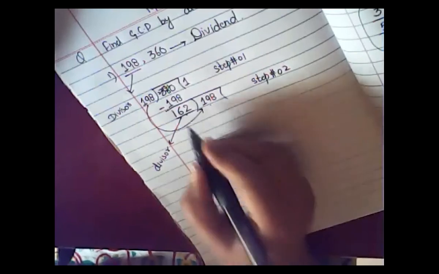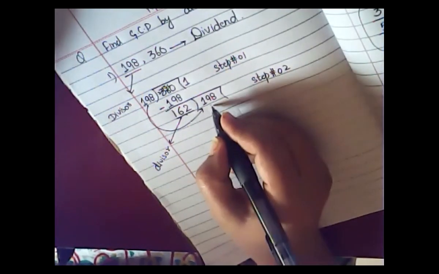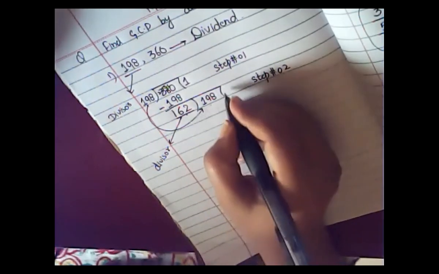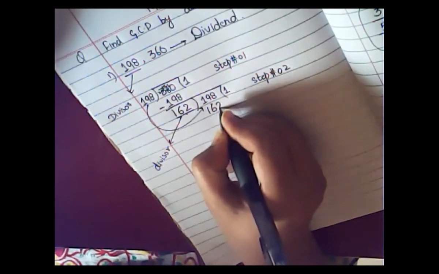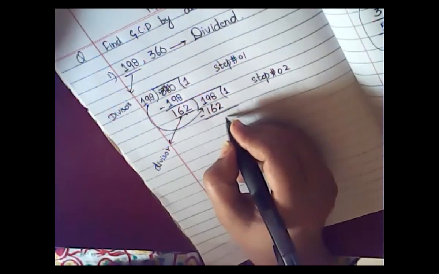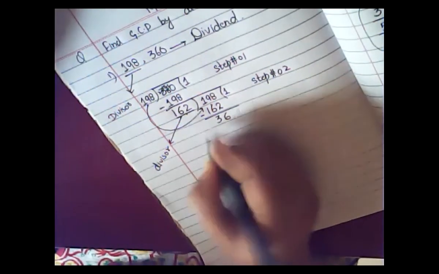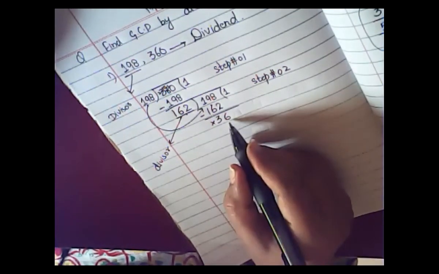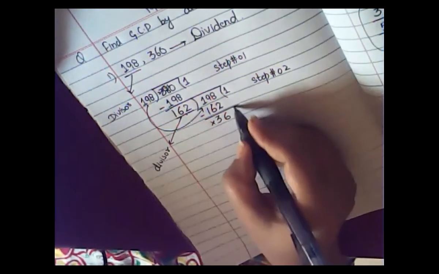Okay, what you have to do, divide 198 by 162. So 162 into 1 is 162. Now I will subtract it here. 8 minus 2 is 6, and 9 minus 6 is 3, and here you will get nothing. Since you will get a remainder here, again you will continue the step.